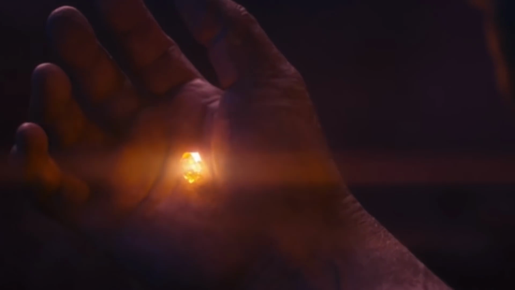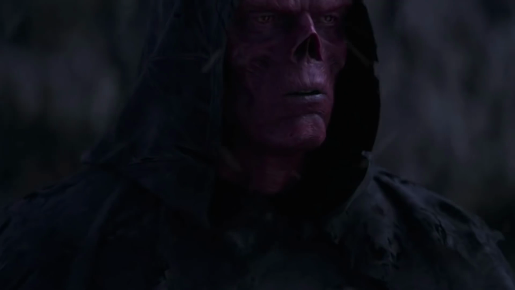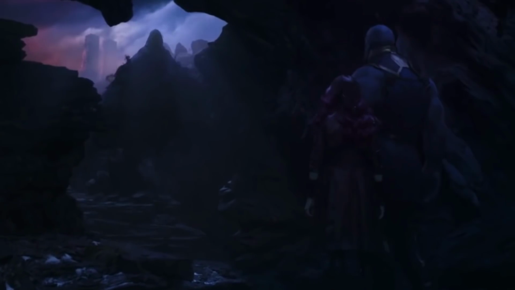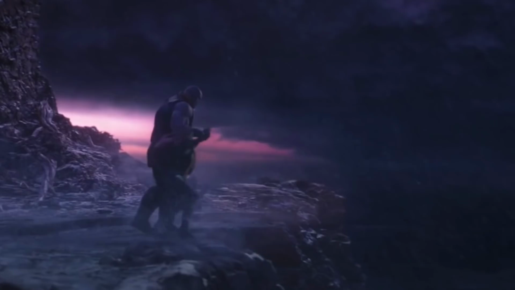Finally, there's the Soul Stone. This elusive ruby dwells on Vormir, where Red Skull guards it and ushers people seeking to obtain it to their destiny. Wow, that was ominous and vague, wasn't it? With good reason, because this is the only stone that comes with a clause. In order for someone to obtain it, they must sacrifice someone they love.